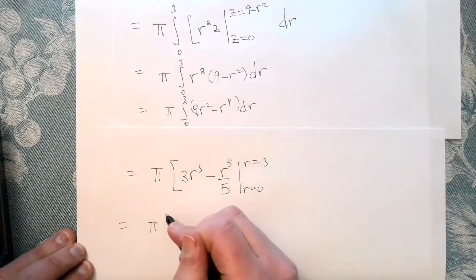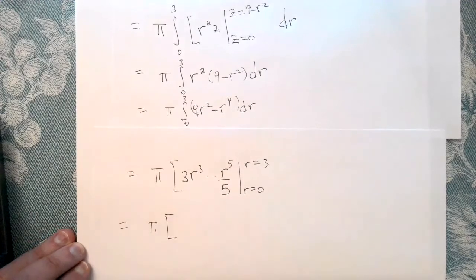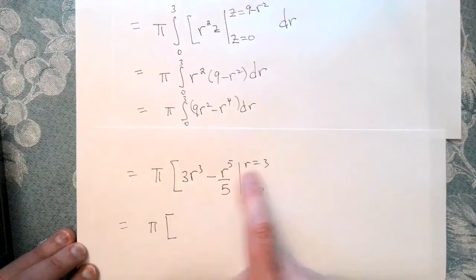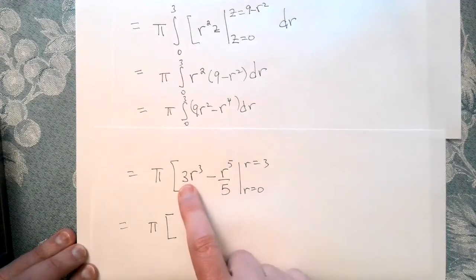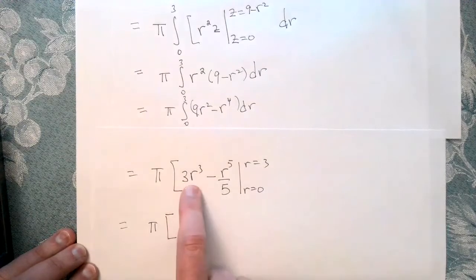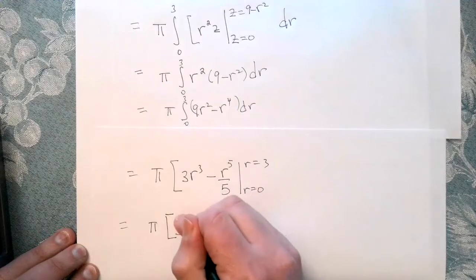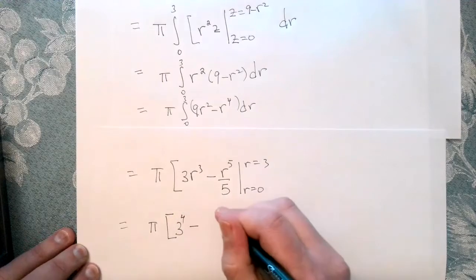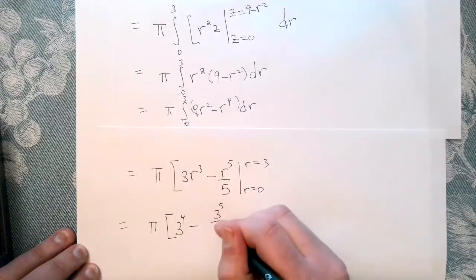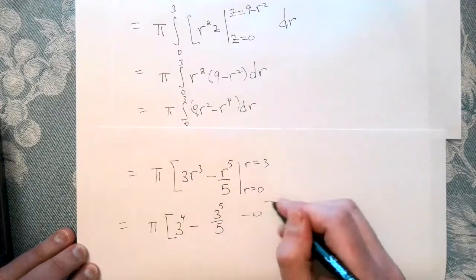I'm going to solve this in a specific way. If I plug in 3 here, that's going to give me 3 to the 4th, because 3 times 3 cubed. I'm going to write it like that. And that'll be 3 to the 5th over 5 minus 0.